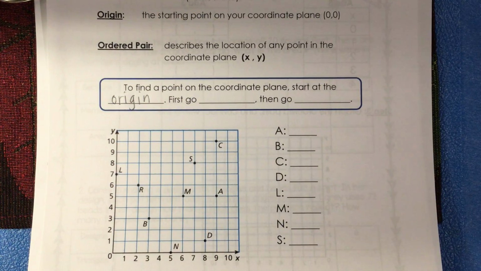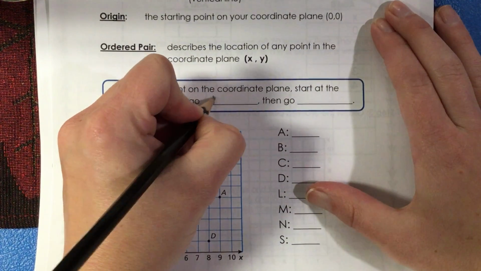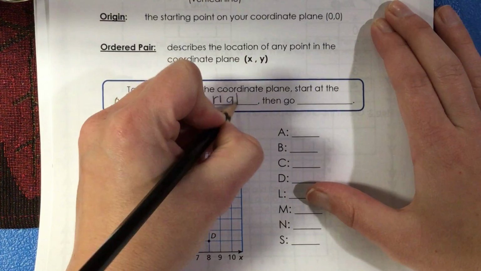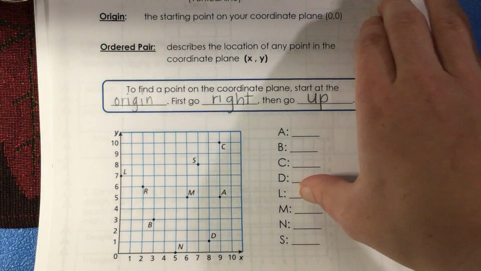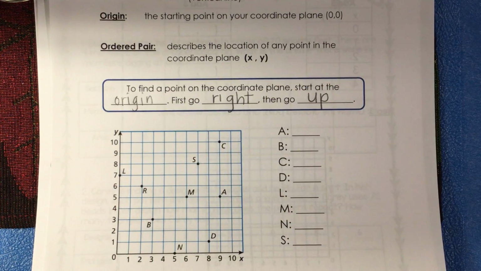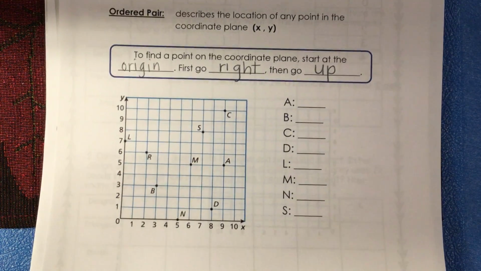First, go which direction? If you're looking at the grid, which way do we go? Right. You go right, then go up. Yes. First go right, then go up. Okay, let me scooch this up a little bit.